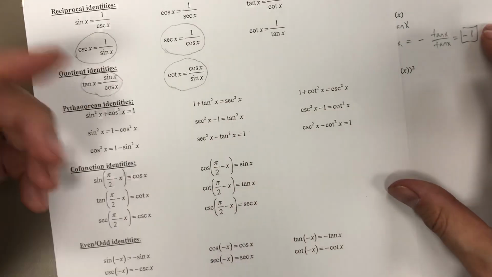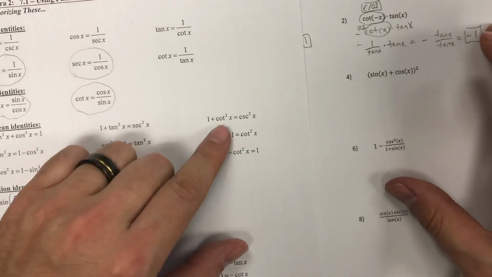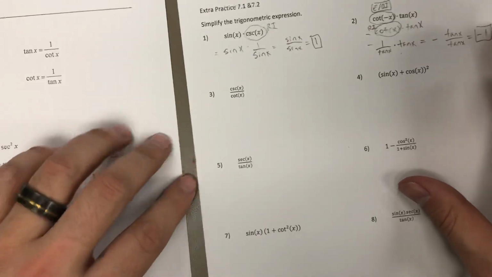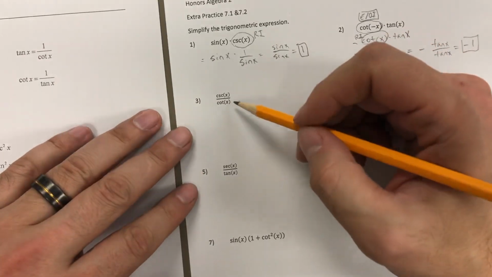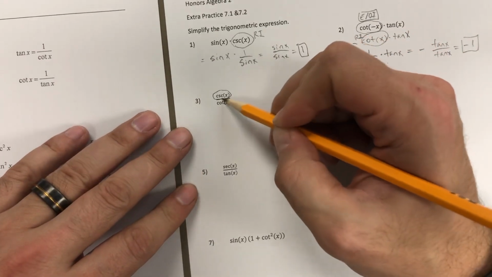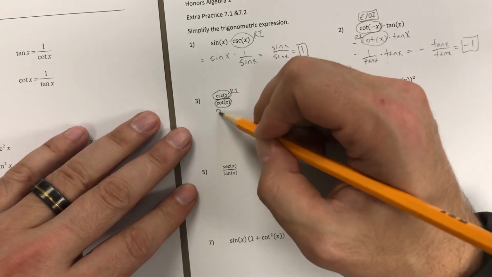Cosecant and cotangent. You see that there's a connection between cosecant and cotangent with these identities, but that actually doesn't have anything to do with this particular problem. The easiest way to work through this one, in my opinion, is to just change these both into sines and cosines. So I'd use my reciprocal identity of cosecant, and I'd use my quotient identity of cotangent.